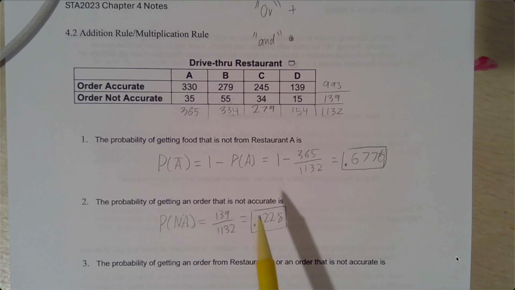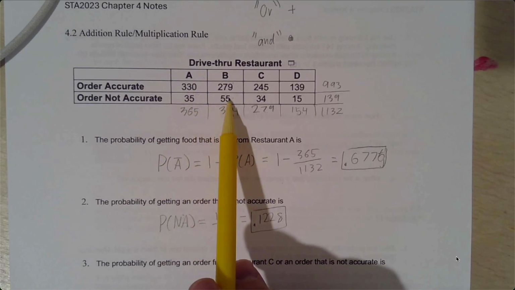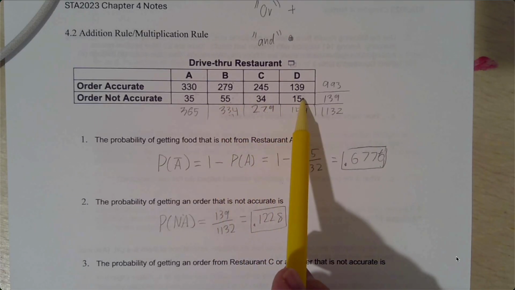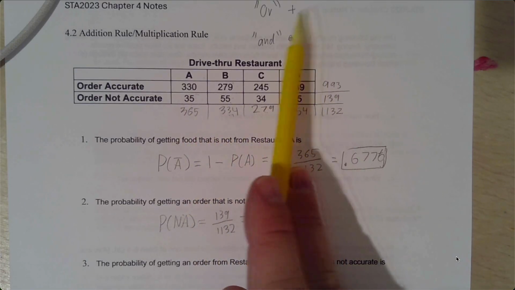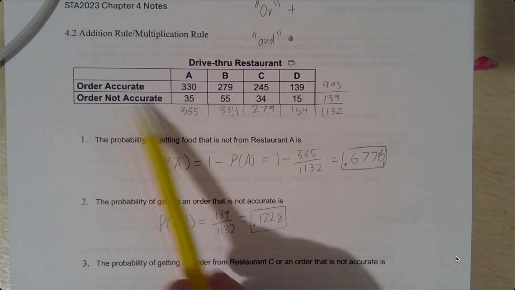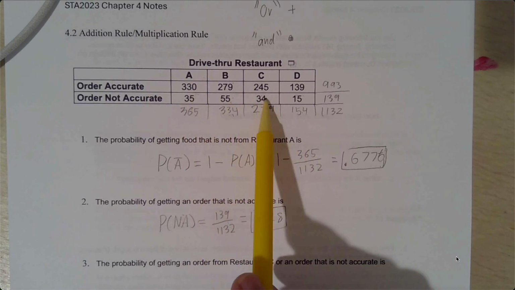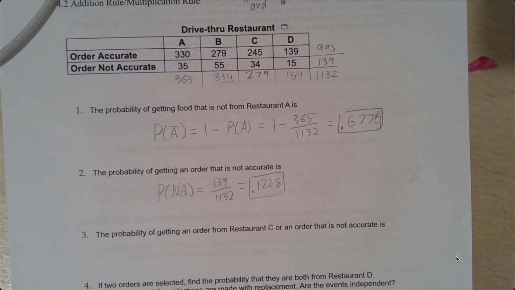Again, getting an order that's not accurate is getting an A order that's not accurate, or a B order that's not accurate, or a C order that's not accurate, or a D order that's not accurate. But right here at the end is a total, which is the addition of A or B or C or D, all put together in the non-accurate category. And so we can just take that one number, but we have that one number because we were technically adding stuff in the table all along the way. We just put it on the margins ahead of time for you. But that's, again, why we call it the addition rule.